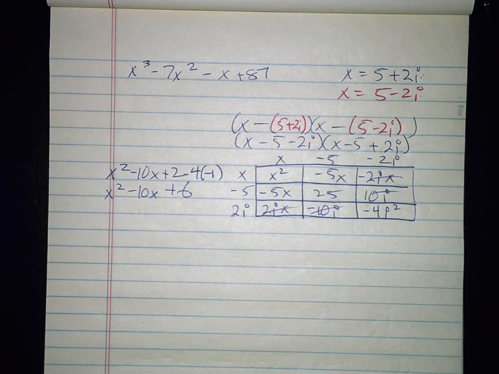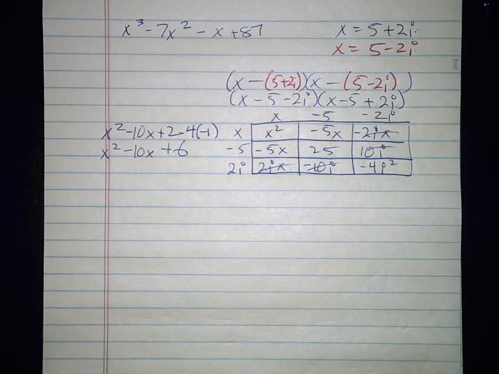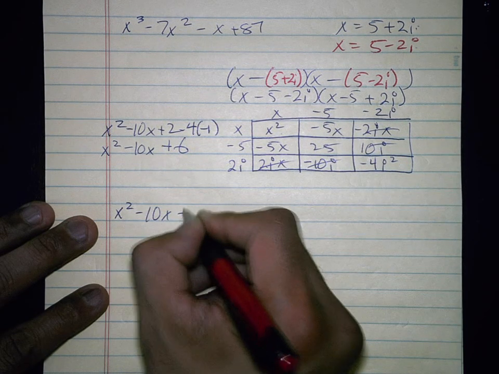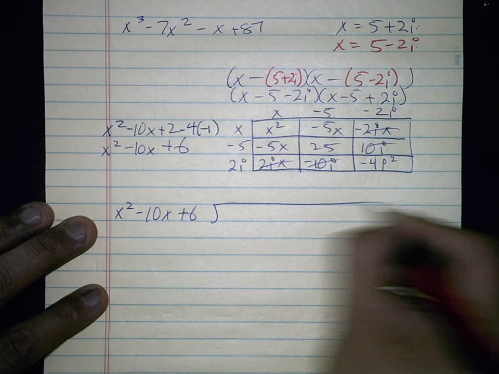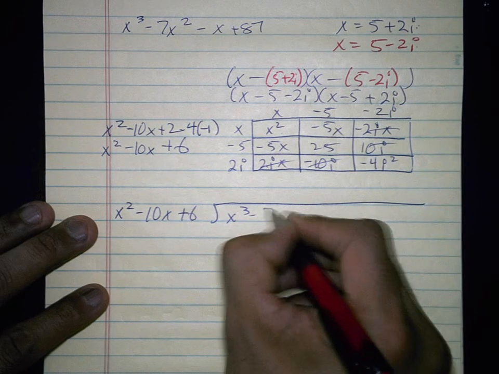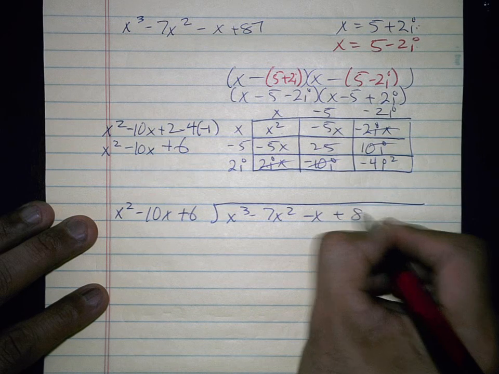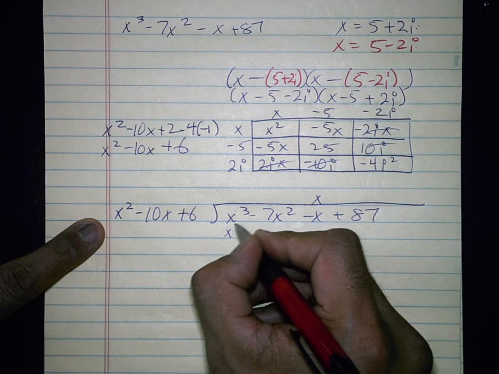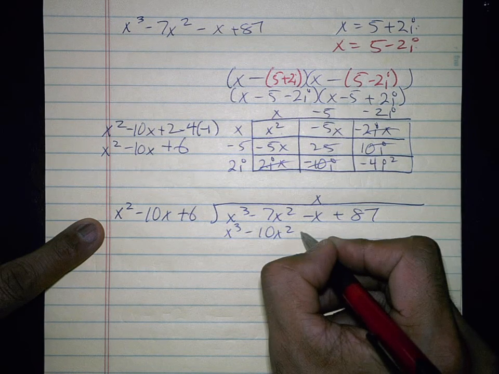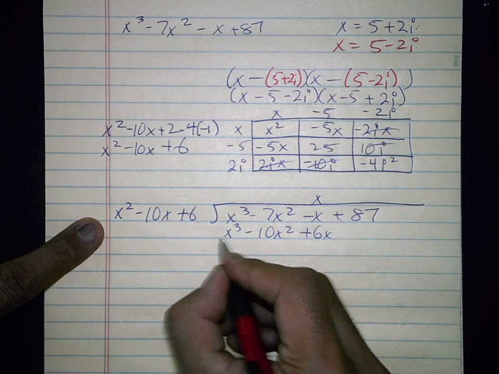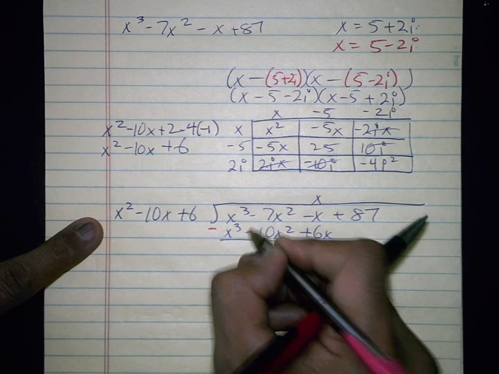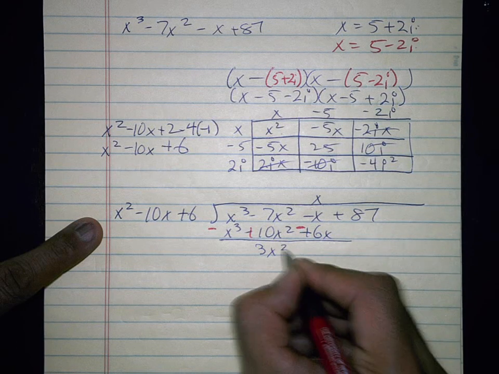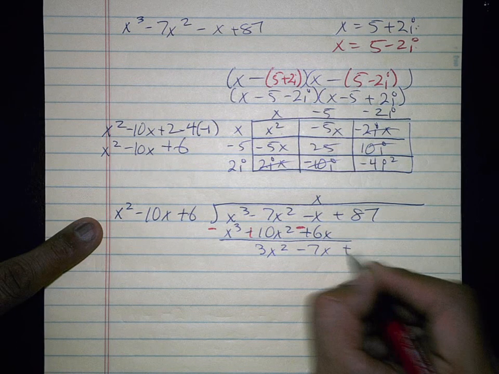So now I got to find the third one. So now I'm going to go ahead and do the long division for this. So I'm looking at x squared minus 10x plus 6. So I need to multiply this by x. I get x to the third minus 10x squared plus 6x. And then subtract the whole polynomial by distributing the negative. So I get 3x squared minus 7x plus 87.